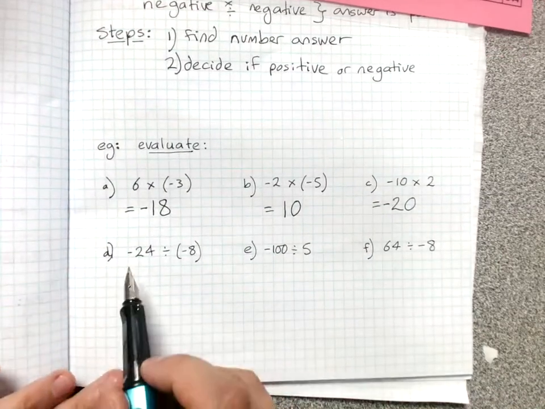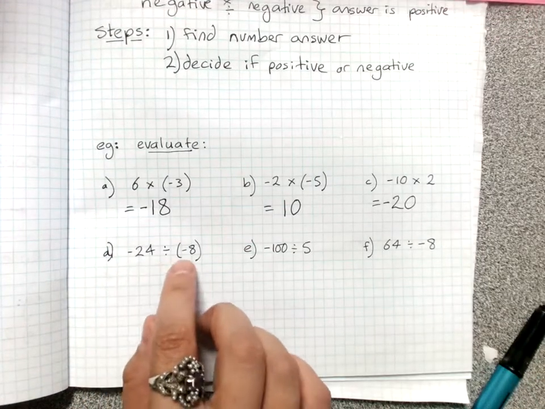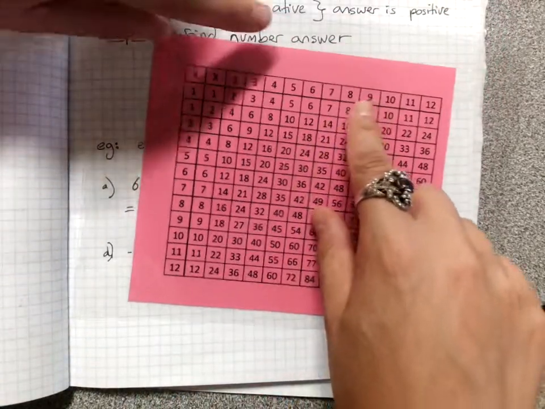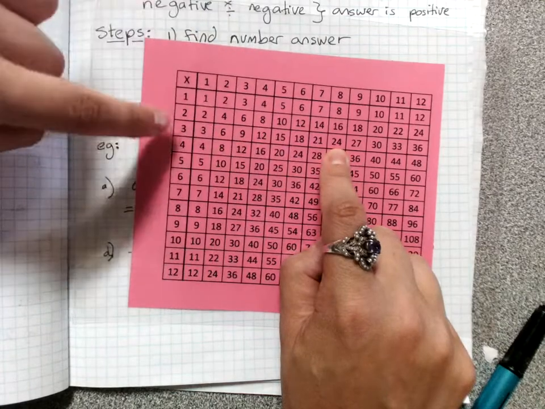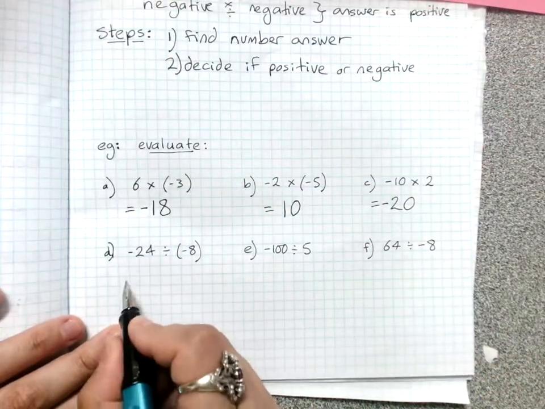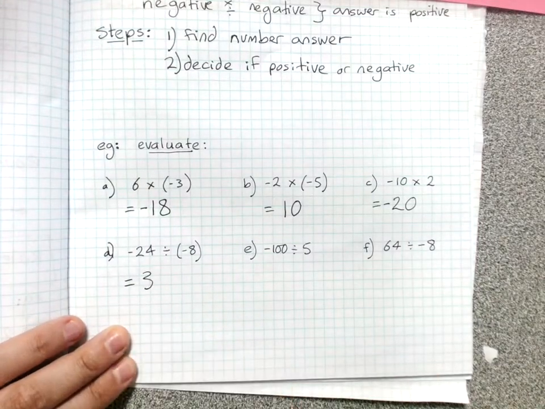Dividing is the same. Negative 24 divided by negative 8. Just deal with 24 divided by 8. Go to what you're dividing by, down to 24, come across, that's 3. 24 divided by 8 is 3. Negative divided by negative is positive, so the answer is just 3.